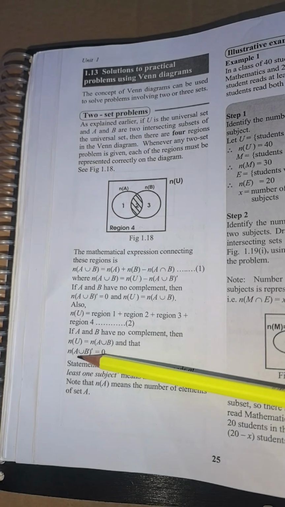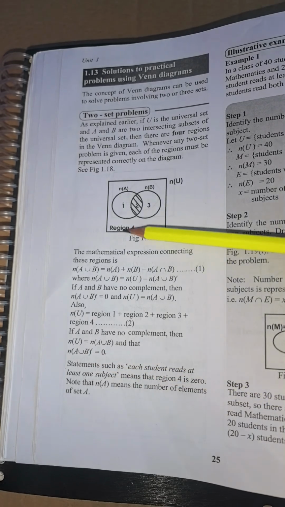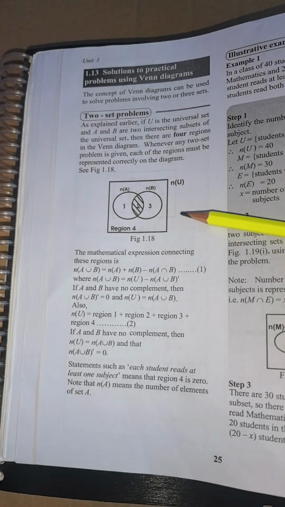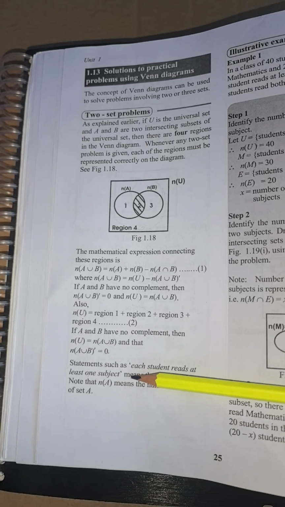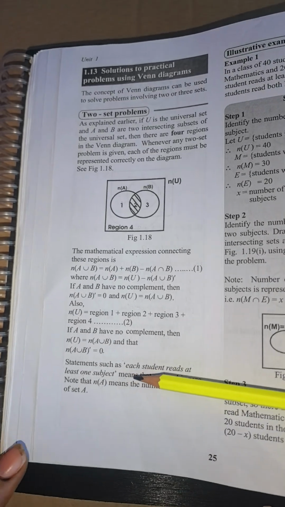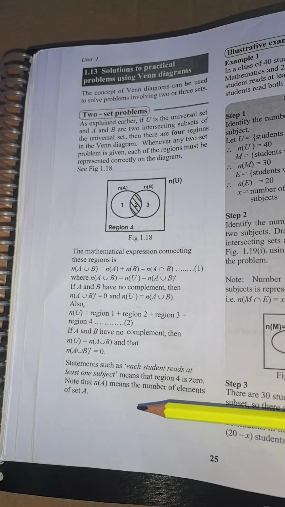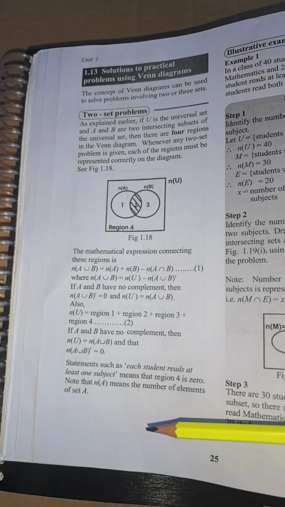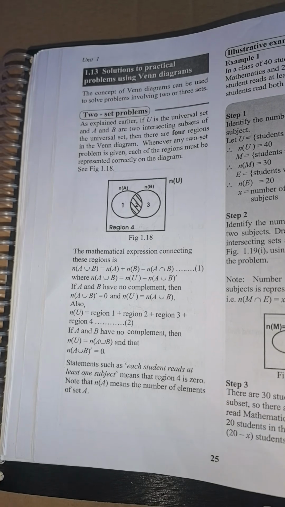And that of n(A union B)', the complement, is 0. Everything here is 0. That's when there's no complement. Right, so that's what it means. Now, statements such as each student reads at least one subject mean that region 4 is 0. Note that n(A) means the number of elements of set A. Right, so this is what it means.